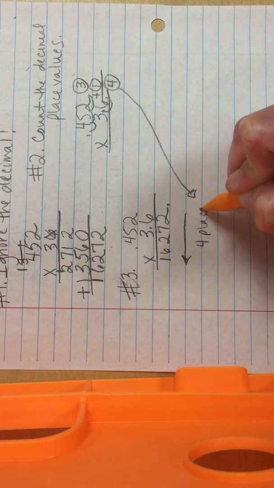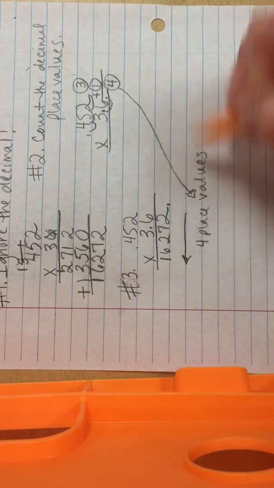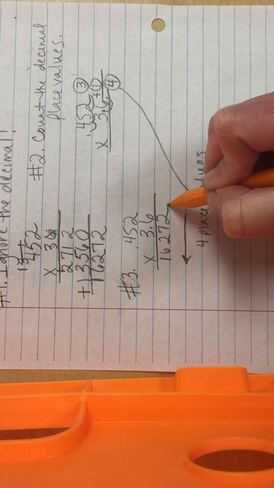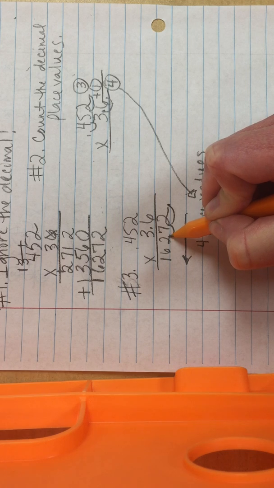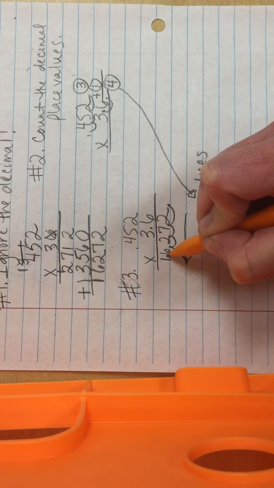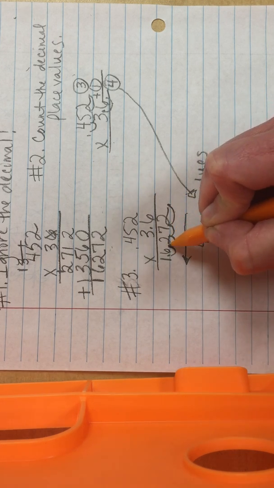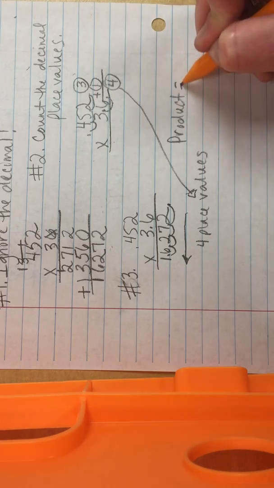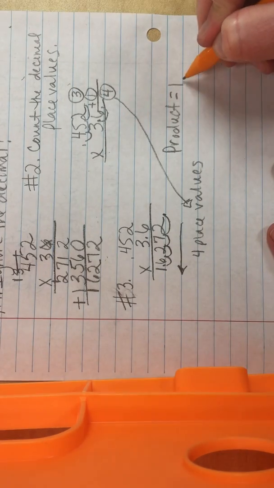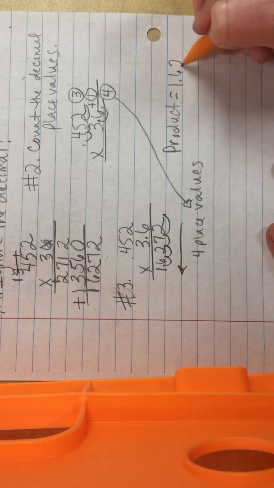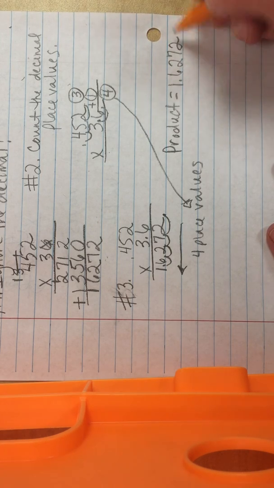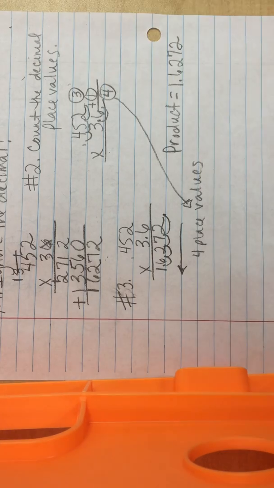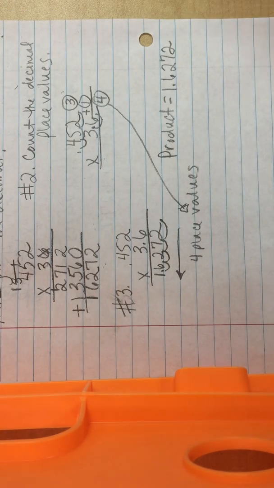4 place values. So we're going to start here and we're going to swoop again. And we're going to swoop 4 times. 1, 2, 3, 4. Every time I swoop, I end up between a number and I have a number inside my swoop. Okay, so my product for this problem equals 1 and 6,272 10,000ths. And that is how we do our decimal multiplication.